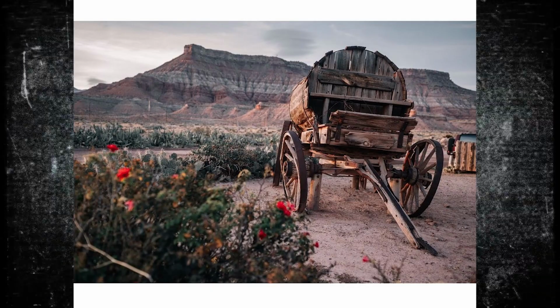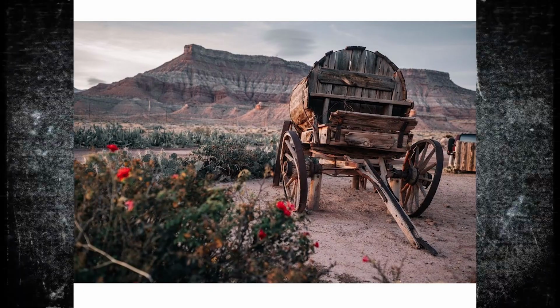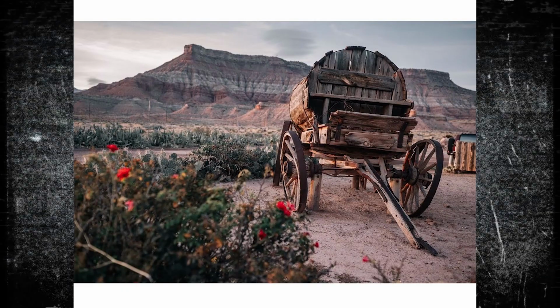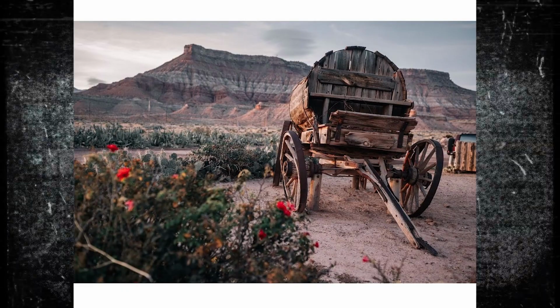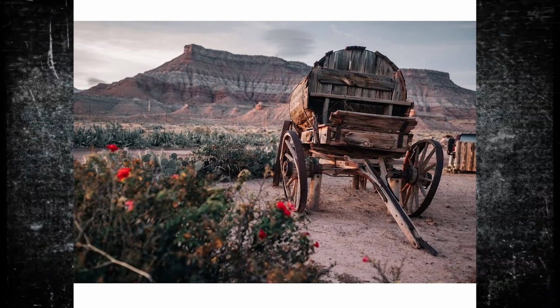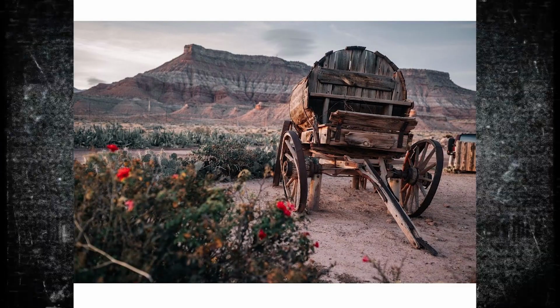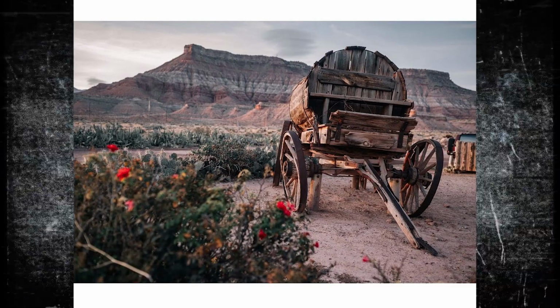Now if you can see right here, we also have some foreground features. So we have the flowers in the foreground, then we have the carriage on the right third, and then we have the background and the sky. This is a really good example of the rule of thirds.